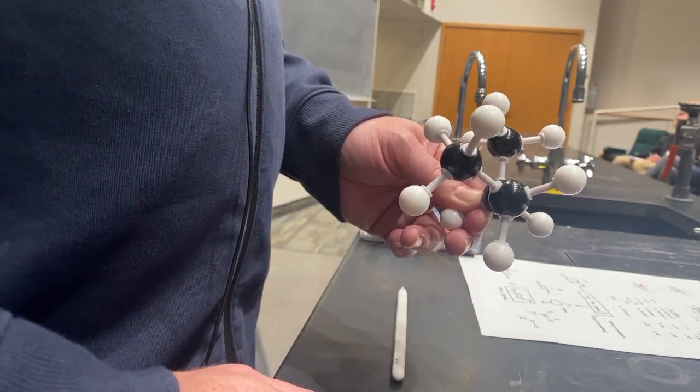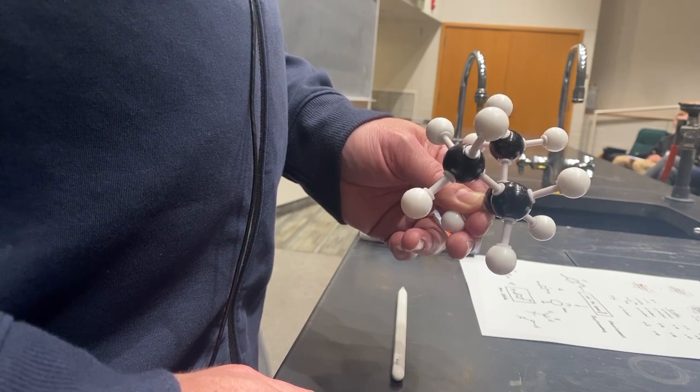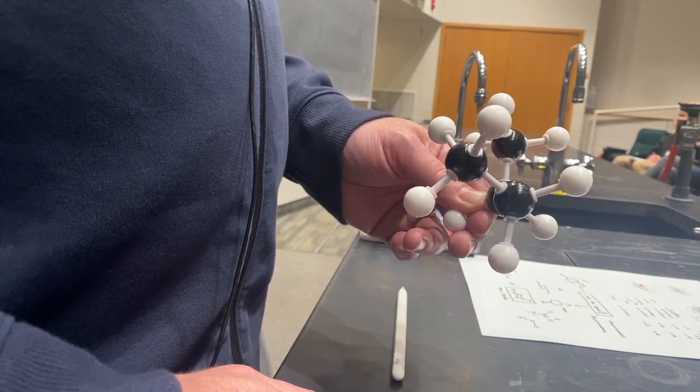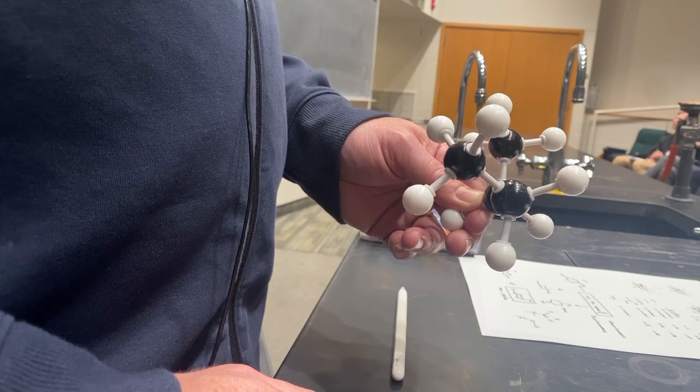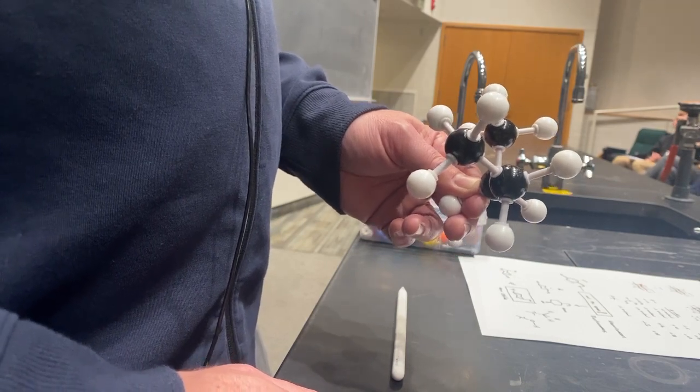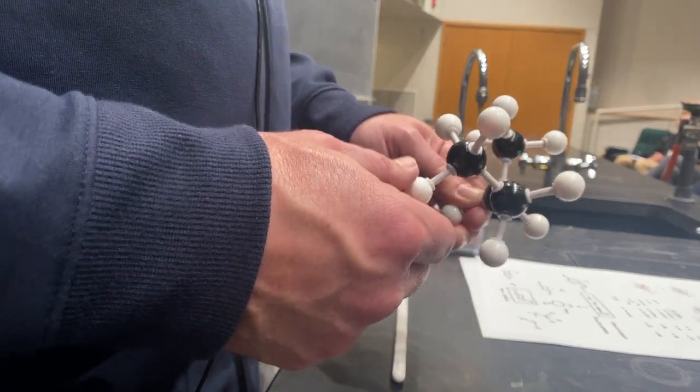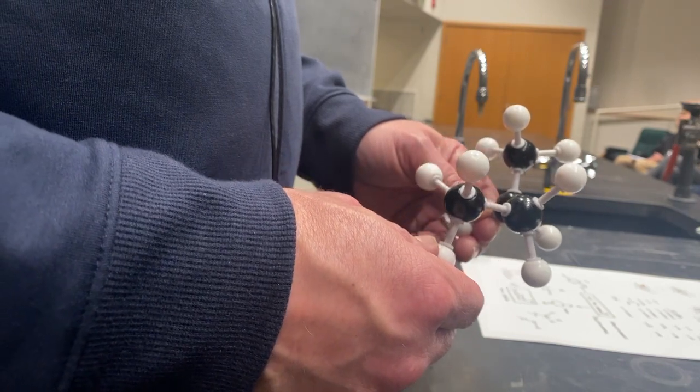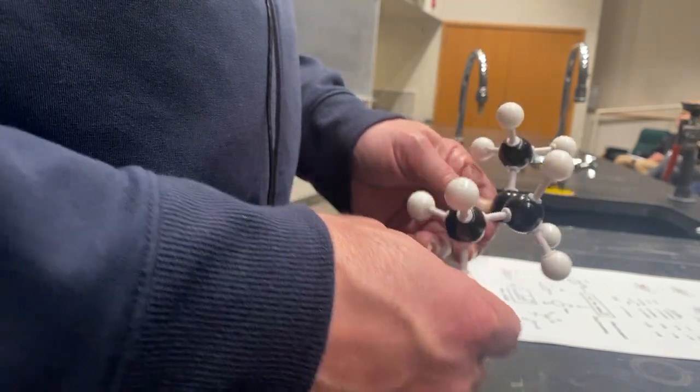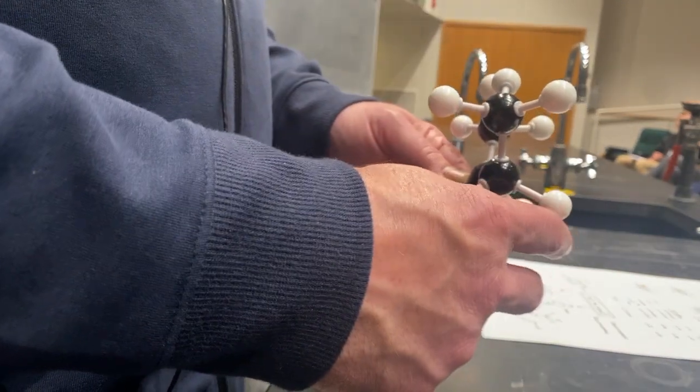Now, your text and some notes that I can provide will show you some energy diagrams where on the y-axis we have energy, and on the x-axis we have dihedral angle between the two methyl groups. And I'll show you how energy varies as you go around this circle. But you'll see that this is the energy maximum.